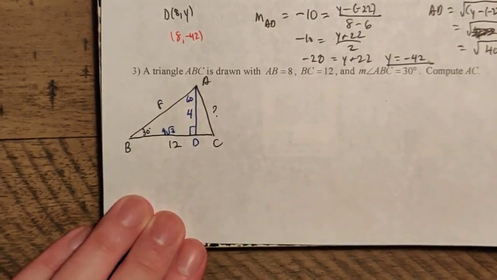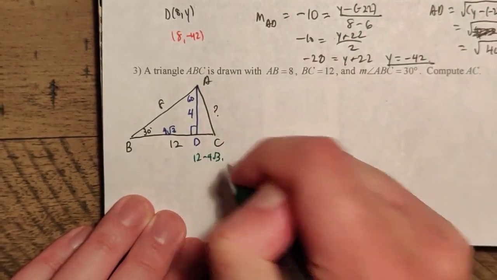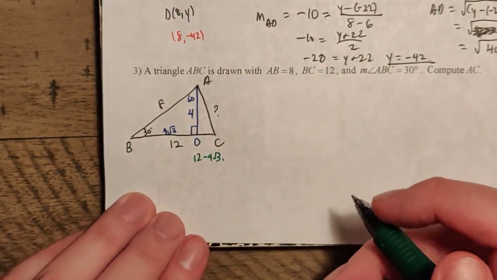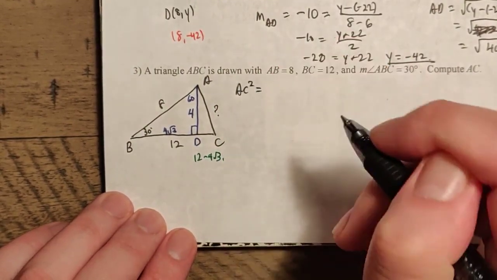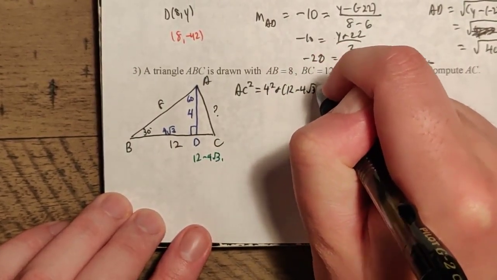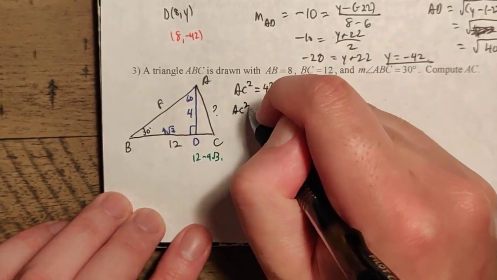Knowing that BC is 12, we can now calculate DC here, and this is just going to be 12 minus 4 radical 3. Okay? And now I've got a right triangle ADC here, so I can use the Pythagorean theorem. So we can write that AC squared equals, in this case, 4 squared plus 12 minus 4 radical 3 all squared. That's going to be kind of ugly, but let's give it a go anyway.